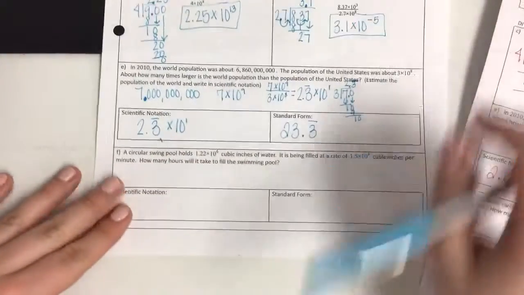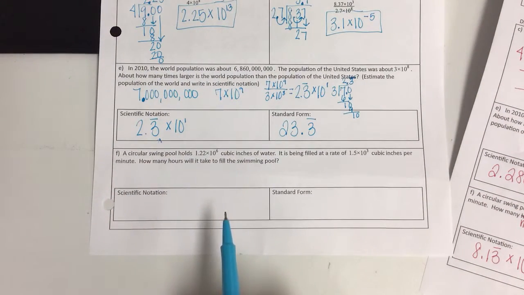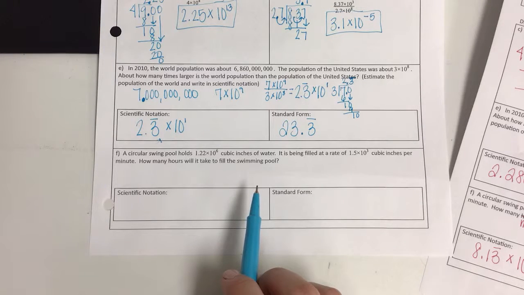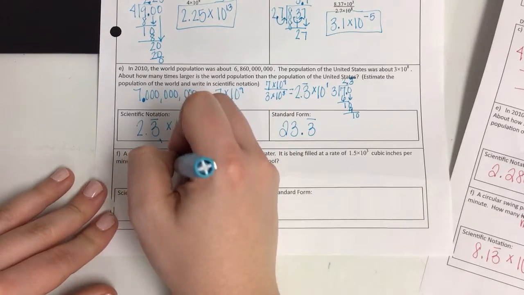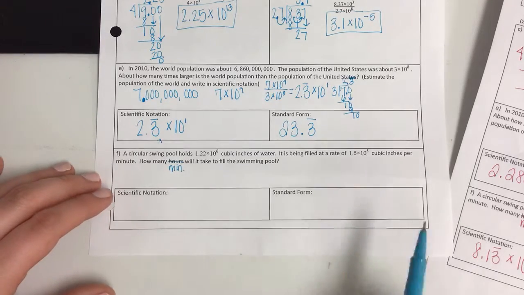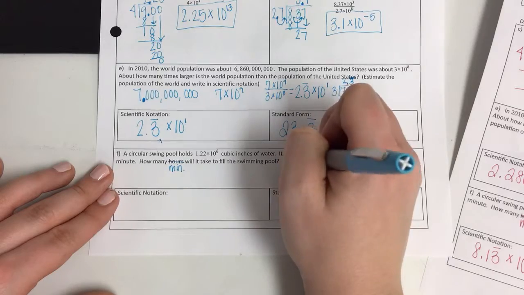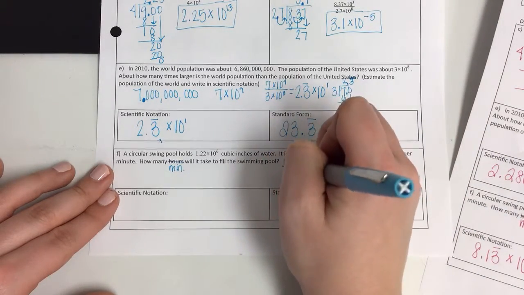Then letter F. A circular swimming pool holds 1.22 times 10 to the 6th cubic inches of water. It is being filled at a rate of 1.5 times 10 to the 3rd cubic inches per minute. How many minutes will it take to fill the swimming pool? So in order to do this, we have to divide again. So we're going to do 1.22 times 10 to the 6th divided by 1.5 times 10 to the 3rd.